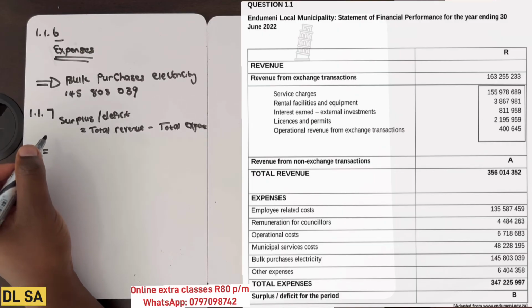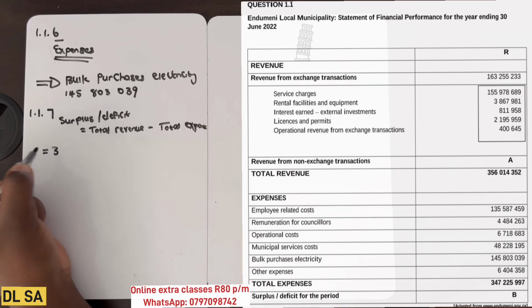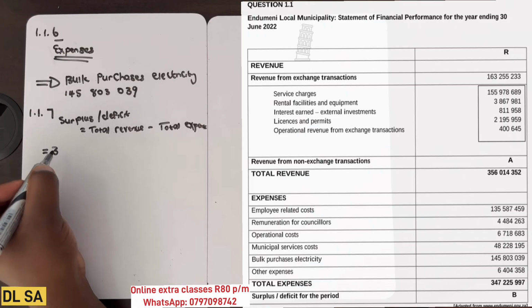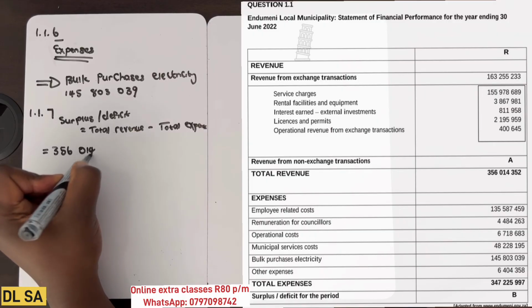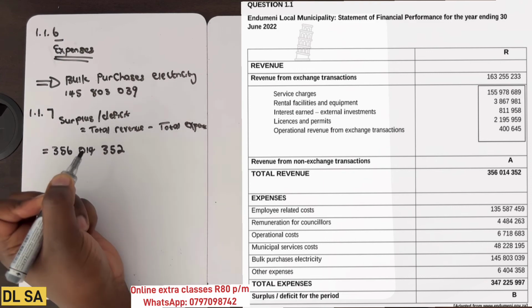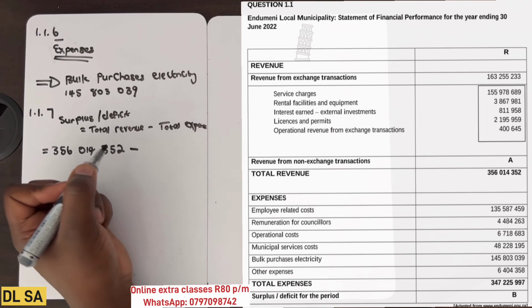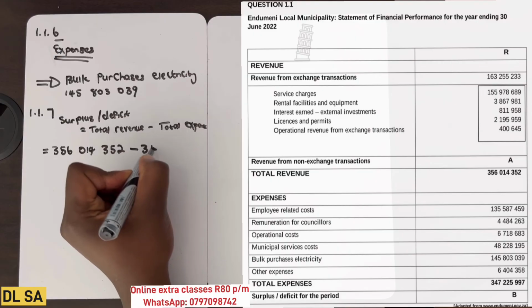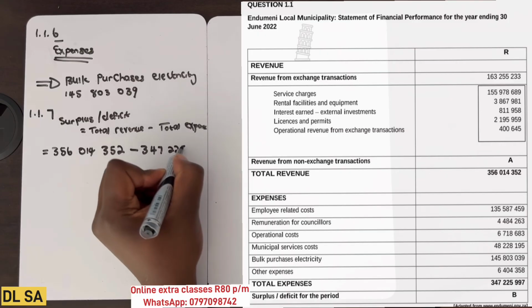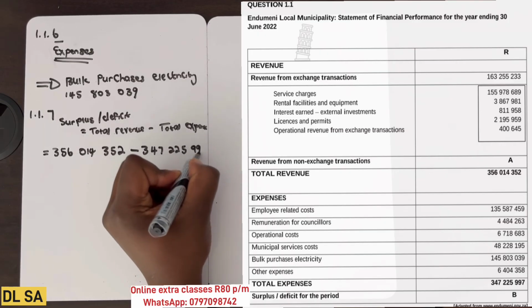So if we take our total revenue, if you check on the statement of financial performance table, you will see our total revenue, and it is 356,014,352 minus our total expenses, which is 347,225,997.